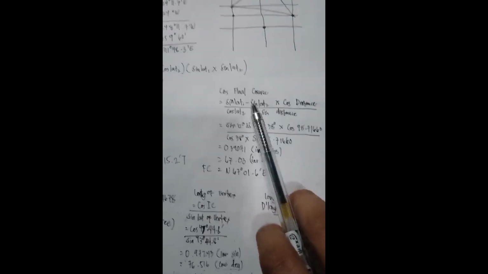So the final course will be the formula of sine latitude 1 minus sine latitude 2 times cosine distance over cosine latitude 1 times sine distance.